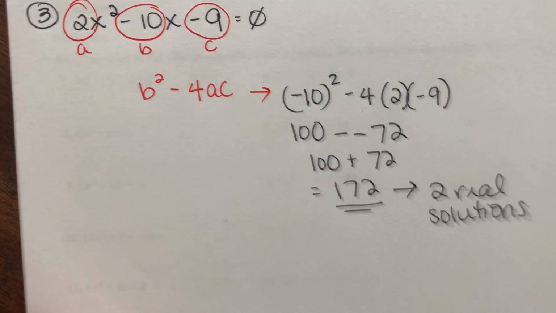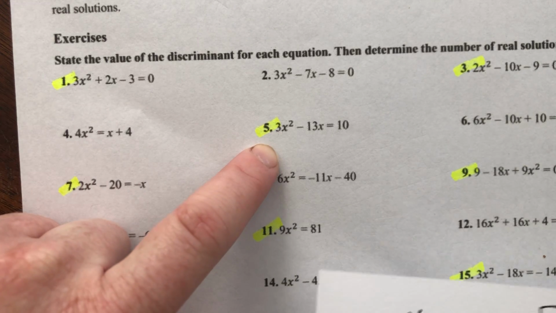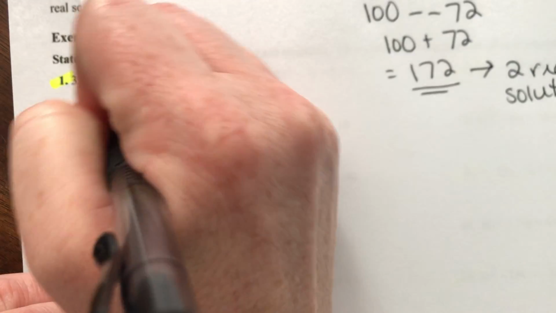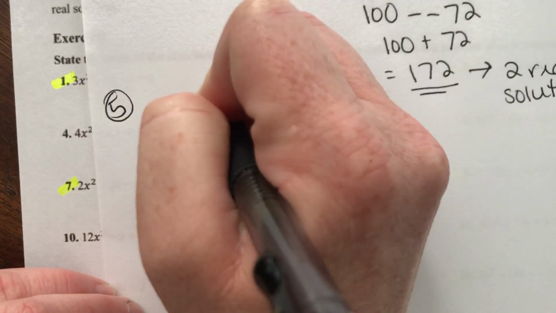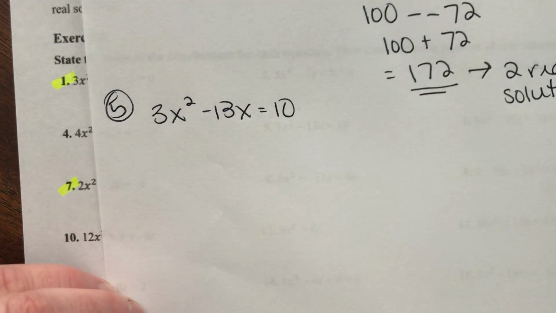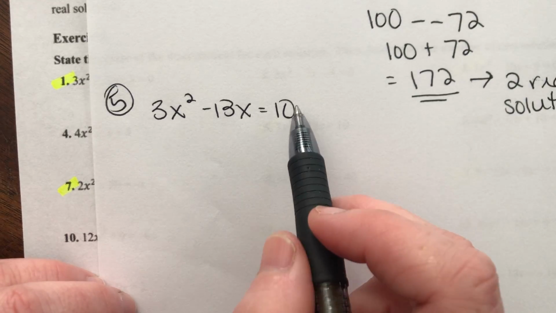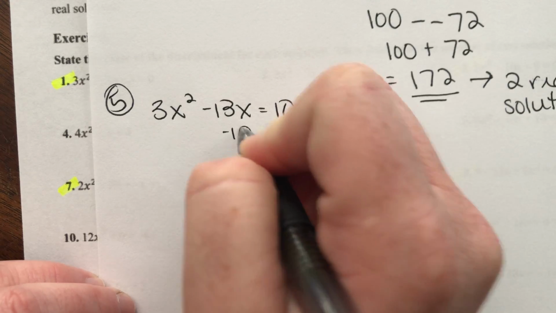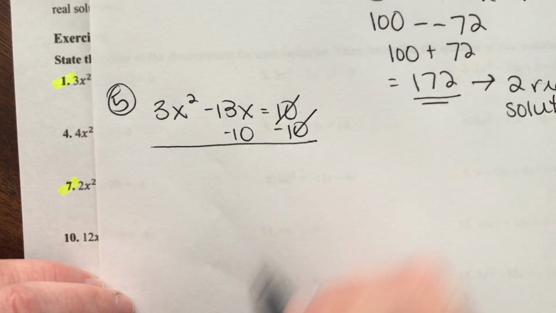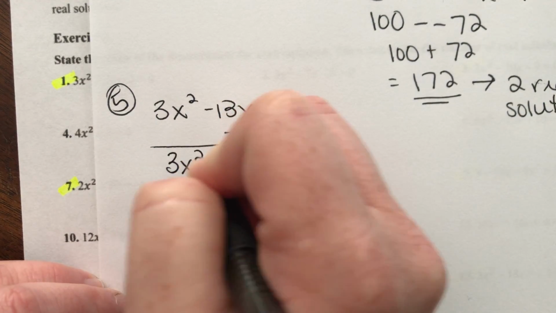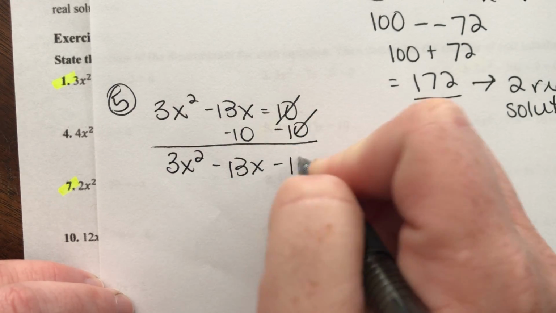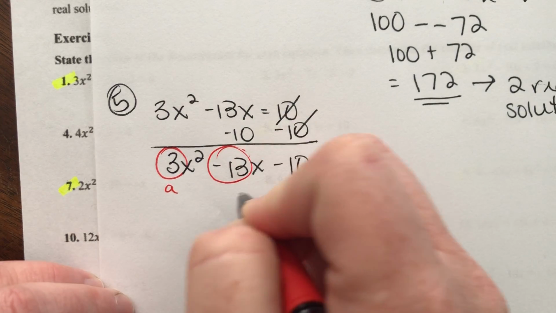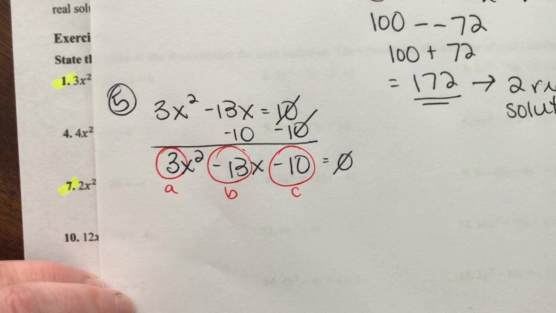Okay, next one, we're gonna do number 5, 3x squared minus 13x equals 10. And first of all, to identify a, b, and c, we need all of these numbers on the same side of the equal sign. So I need to move that 10 over. So this becomes 3x squared minus 13x minus 10 equals 0. And then I've got a, b, and c.